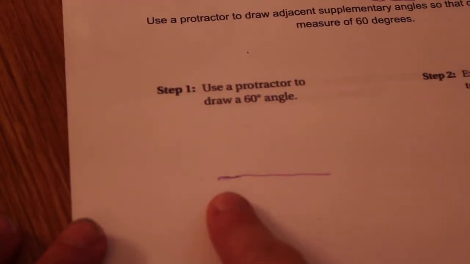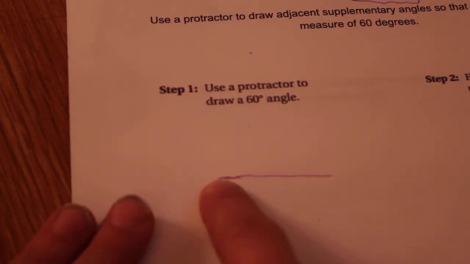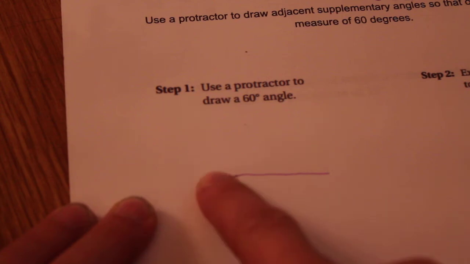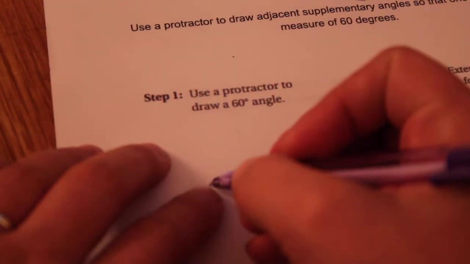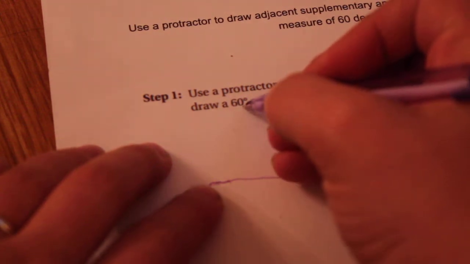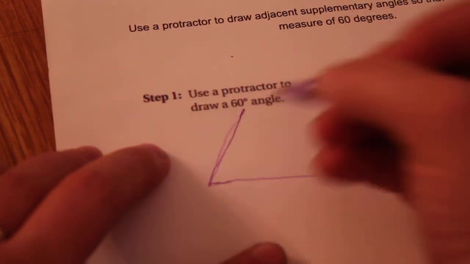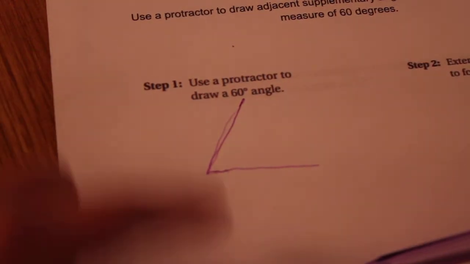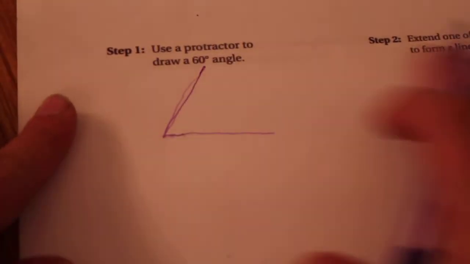So now what you're going to do is follow the directions of what I told you yesterday. Put the center of the protractor right here. Line up this line with your 0. Once you hit that 60 degrees, connect it. Make that line up here and connect it. You might want to draw it a little bit lower and maybe more towards the middle. Wherever you want to draw it, this is your space.